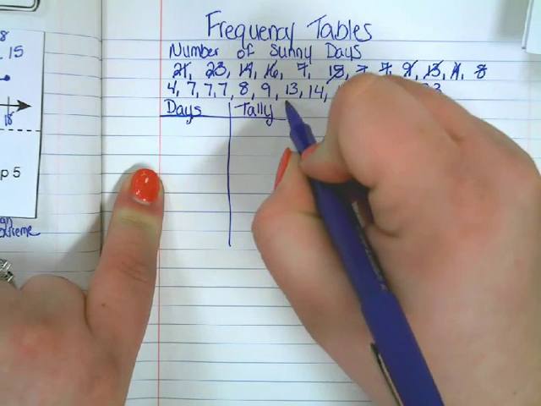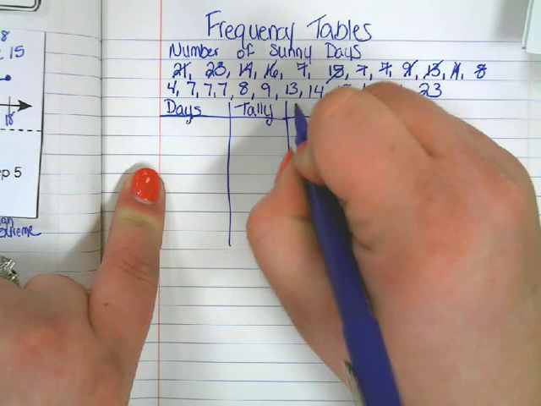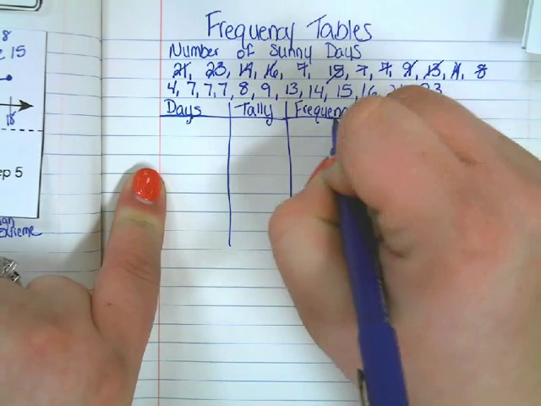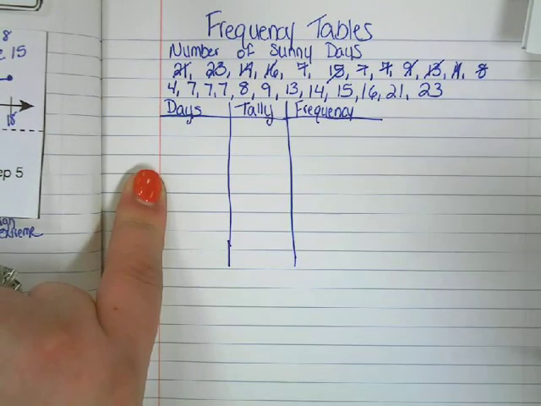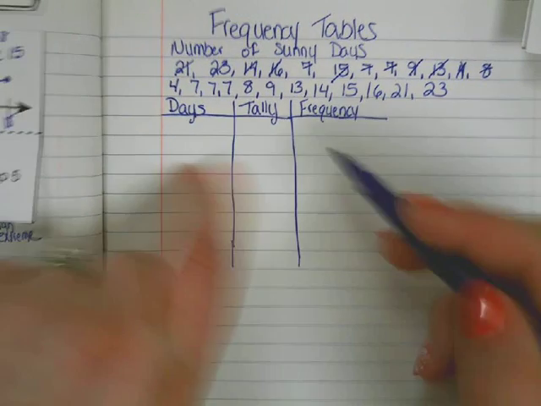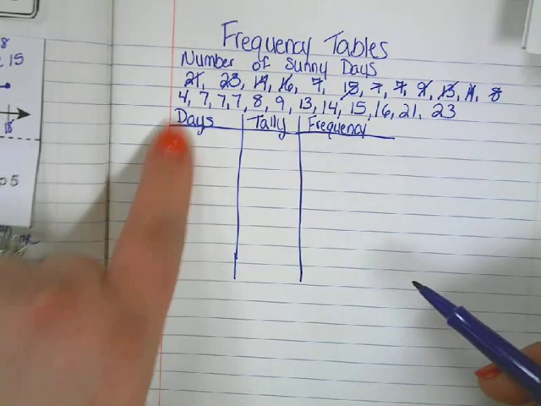And the last one is frequency. So on your chart, your tally and frequency will always be that second and third column. The first column will determine whatever you're looking at for data.